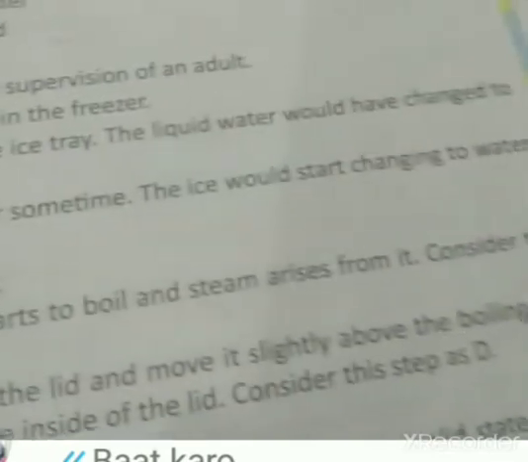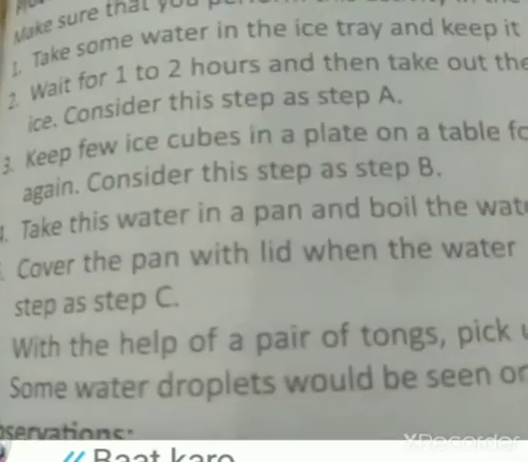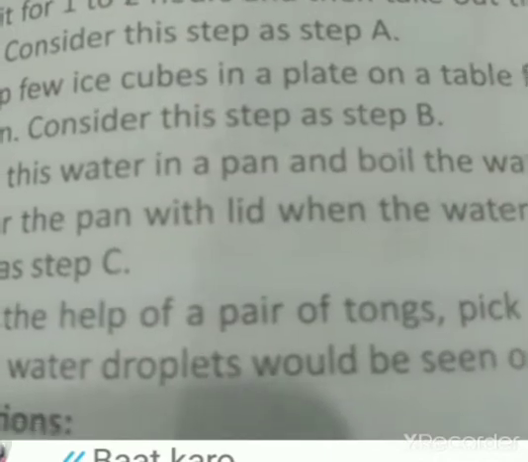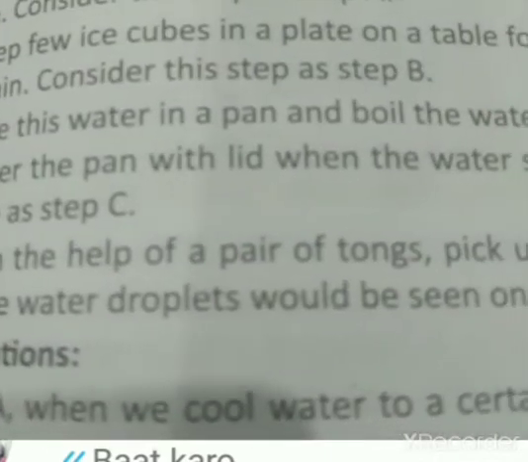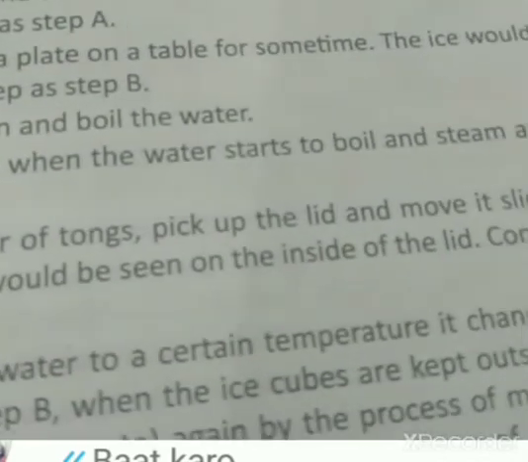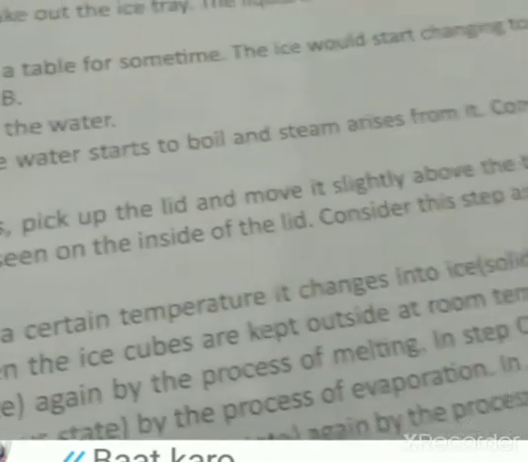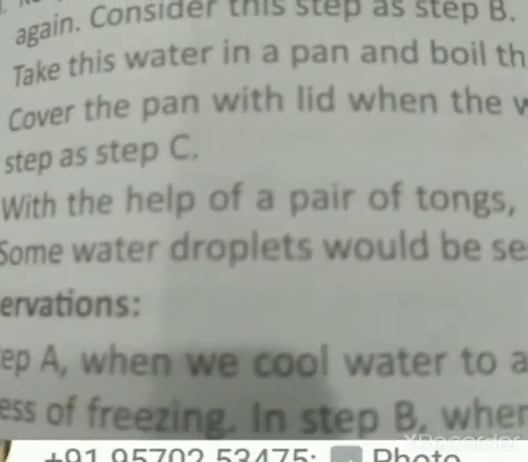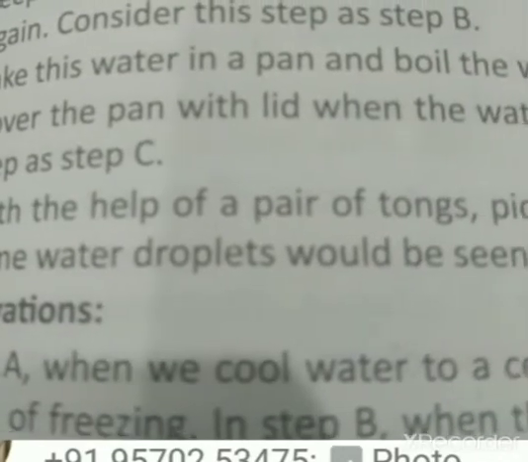The liquid water would have changed to ice. Consider this step as step A. Keep a few ice cubes in a plate on a table for some time. The ice would start changing to water. Again, consider this step as step B.